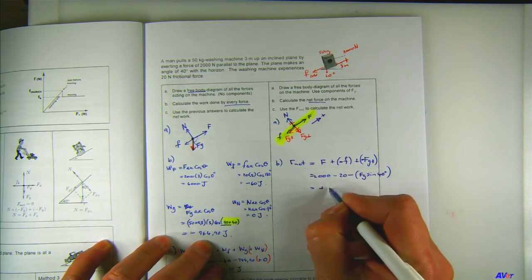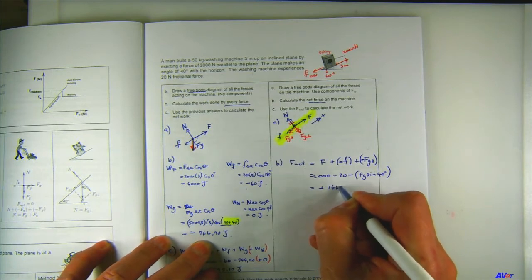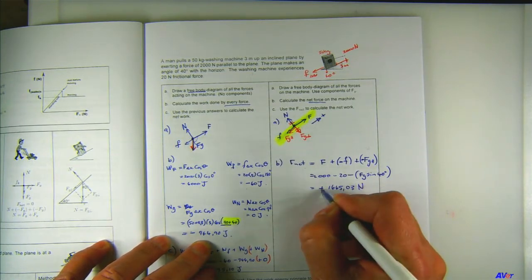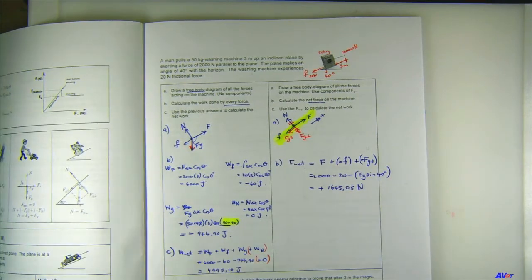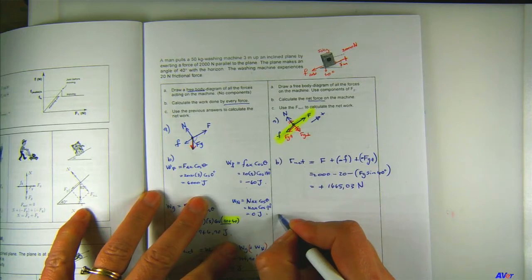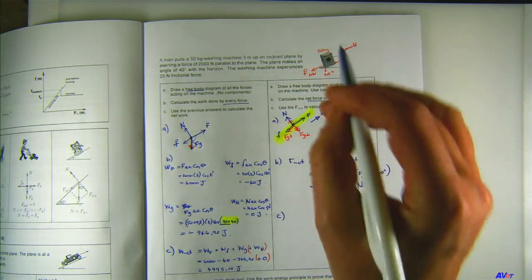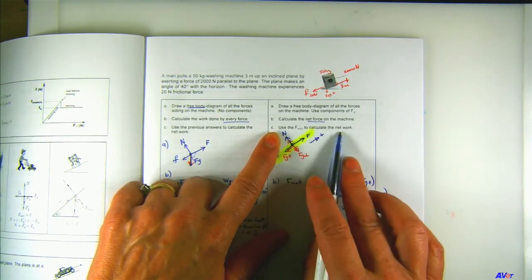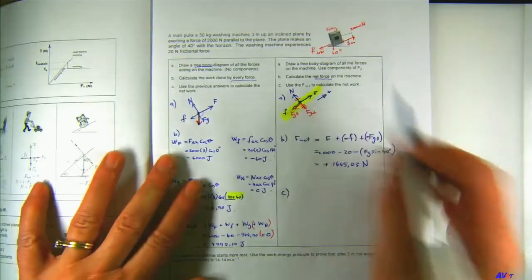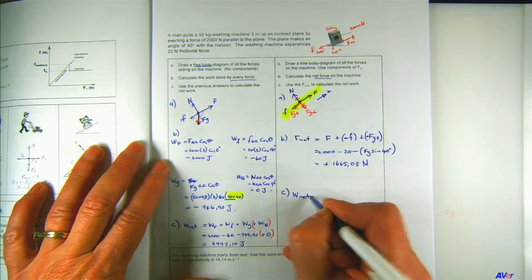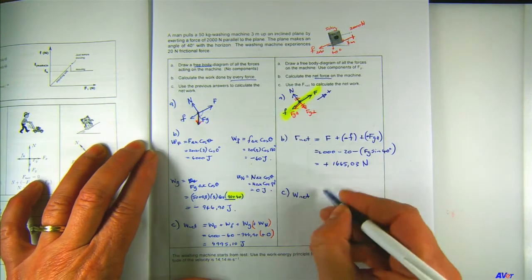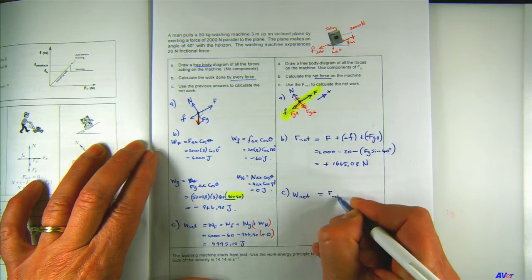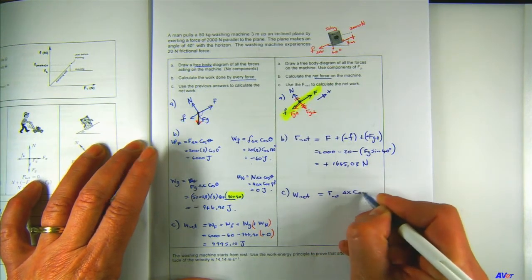And for those who are fast, they already should have 1665.03 Newton. Okay, so is grade 11 coming back as well? Nice. Okay, let's go on with number C. Now we've worked out the net force, and what we're now going to do in number C is use this F net to calculate the net work done. So we want the net work done. Now for any W, it will be F times delta X times cos theta.